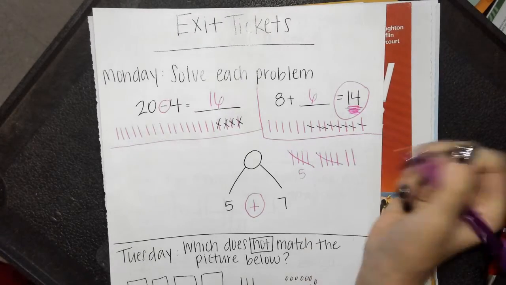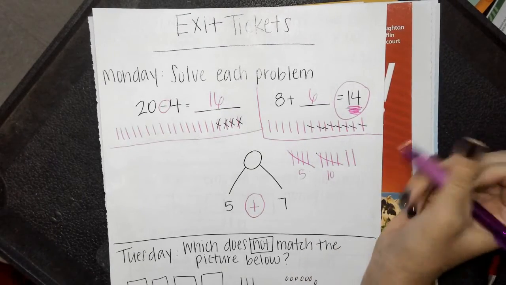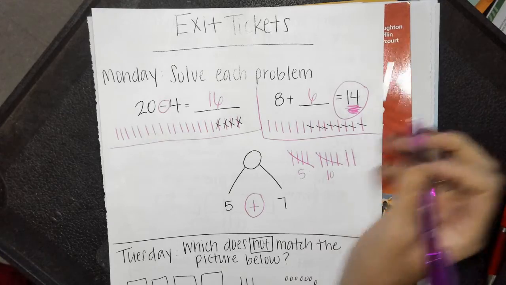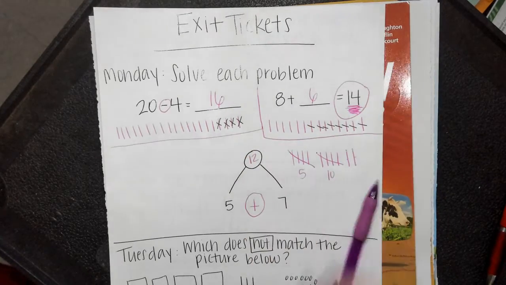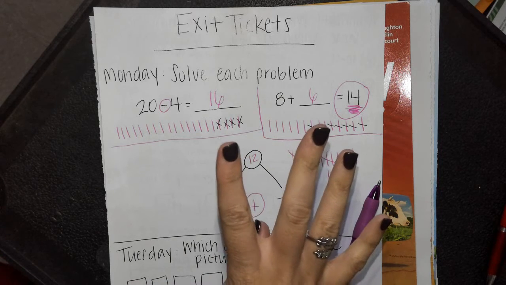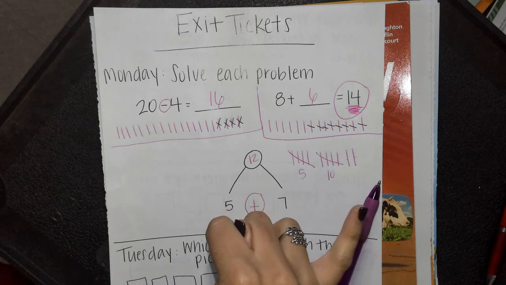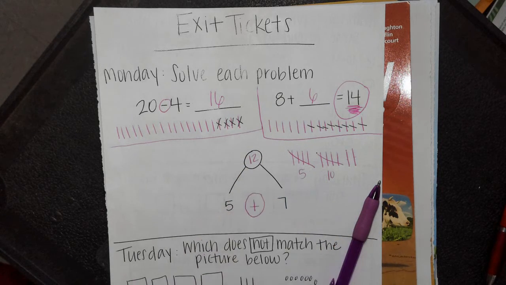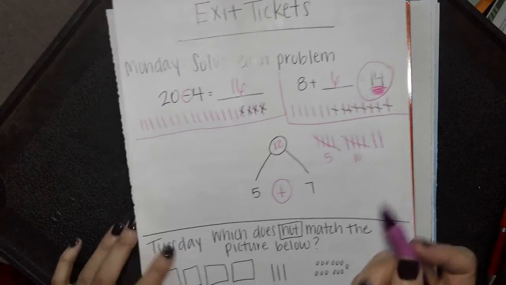So there's 5, there's 10, 11, 12. Or I could count on my fingers. 7 plus 5: 8, 9, 10, 11, 12. Gives me 12.